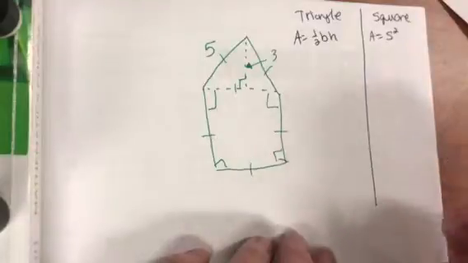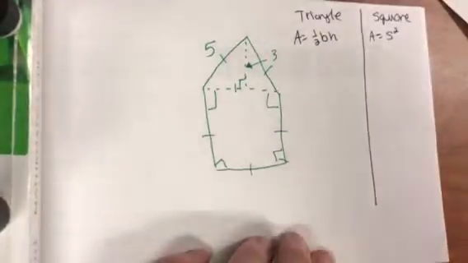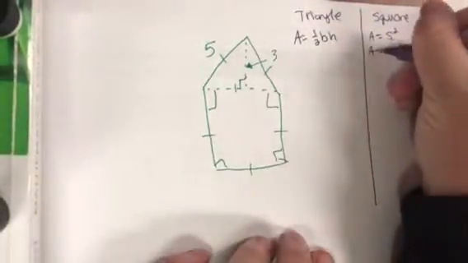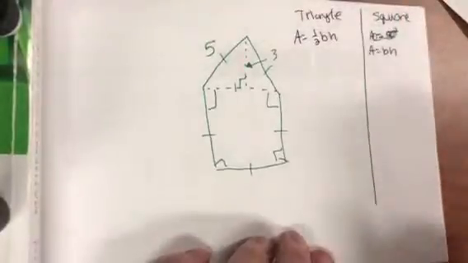Or again, you can see it as base times height. It's the same thing. And actually, that's how it is in the formula chart. They took off the square formula. They actually now made it area equals base times height. We don't want to confuse you.